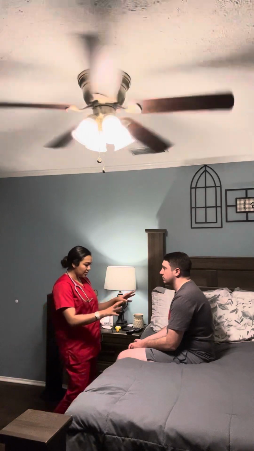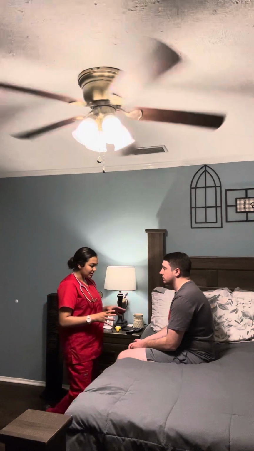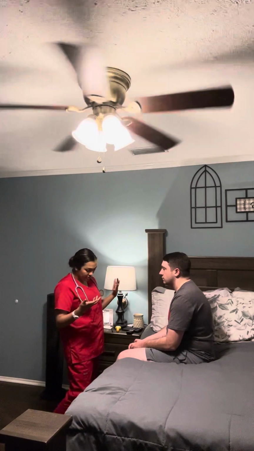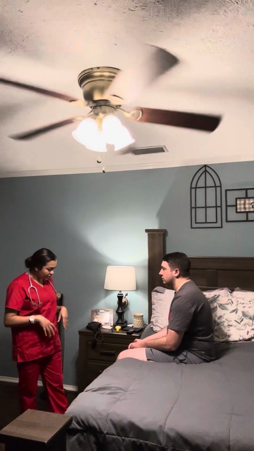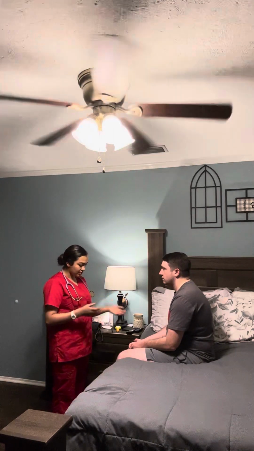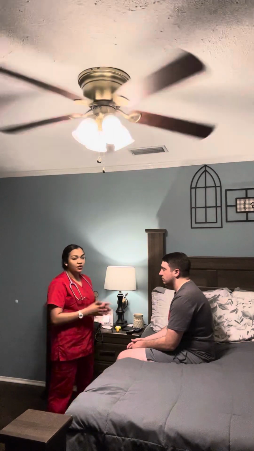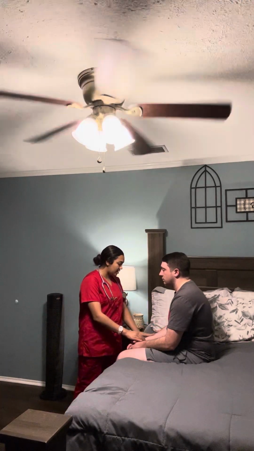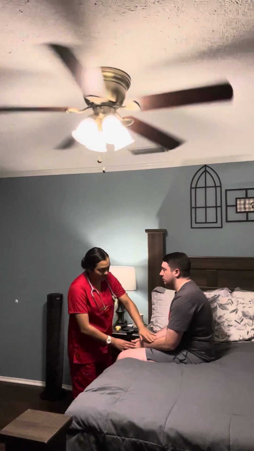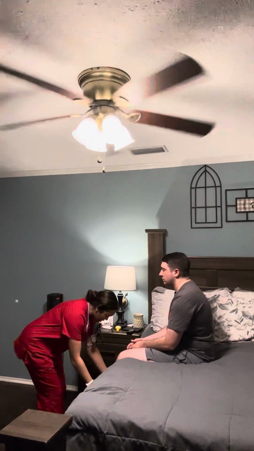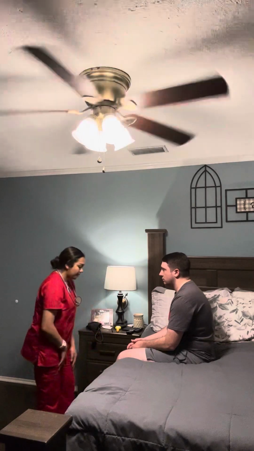Just assessing his arms, I don't see any signs of abnormalities, any lesions, wounds, or discoloration. Hair is evenly distributed in extremities. And of course, I would also put gloves on, and I would check for edema. No signs of edema in hands or arms. No signs of edema in the legs.